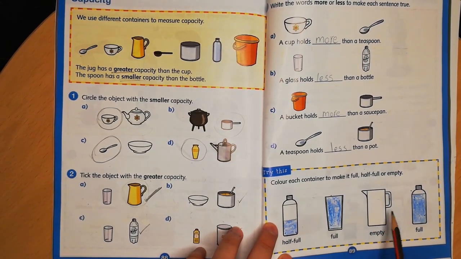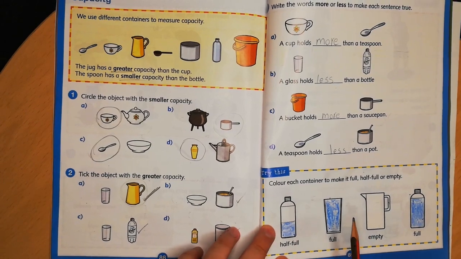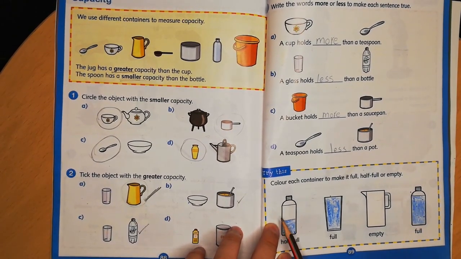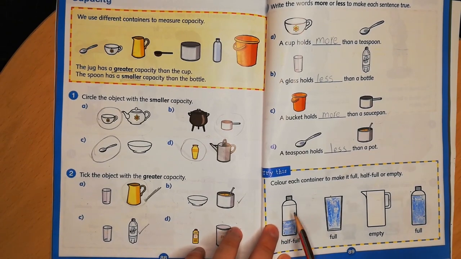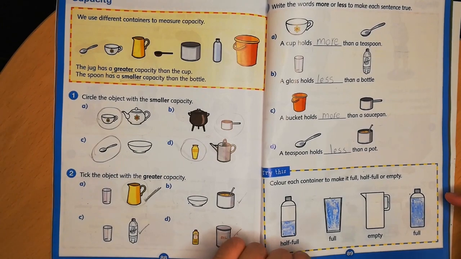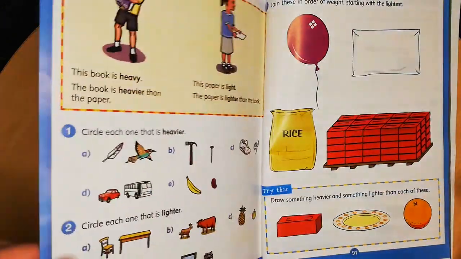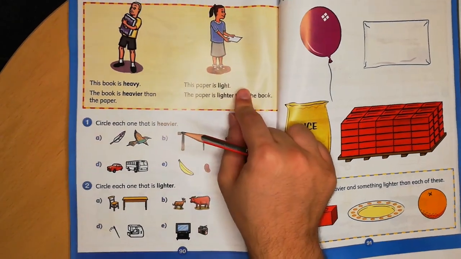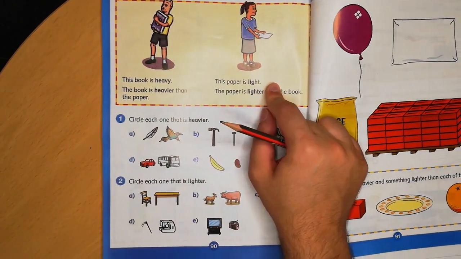Here we have a couple of things that we've done. We have half full, full, empty, and full. Now, these containers might carry the same thing, but this one is carrying more than this one, just because this one is full and this one is half full. But the containers themselves can carry exactly the same amount of water or liquid. Okay, now today we'll talk about weight.